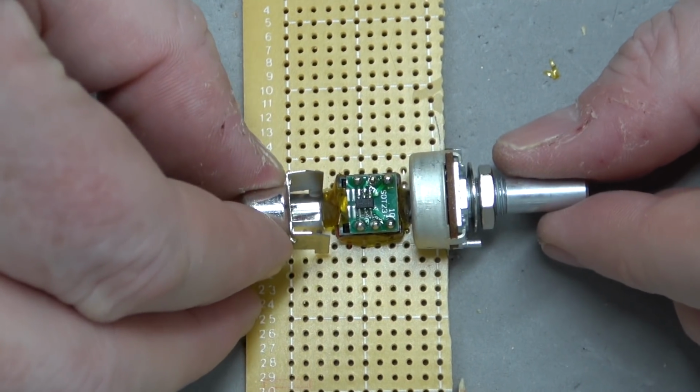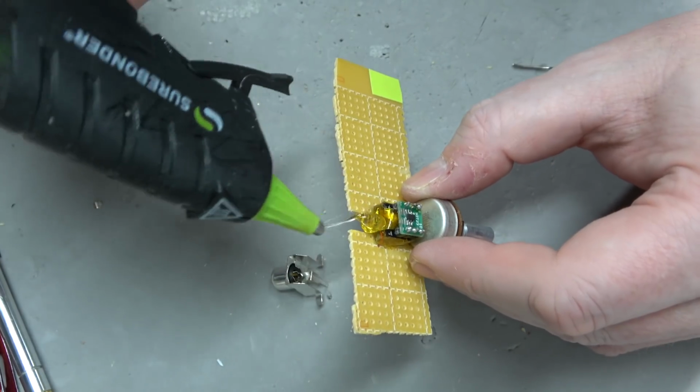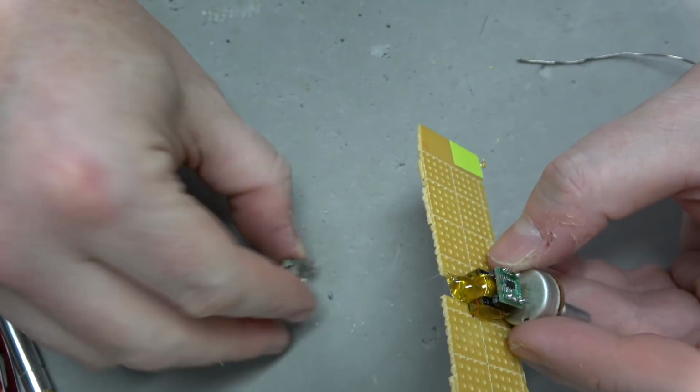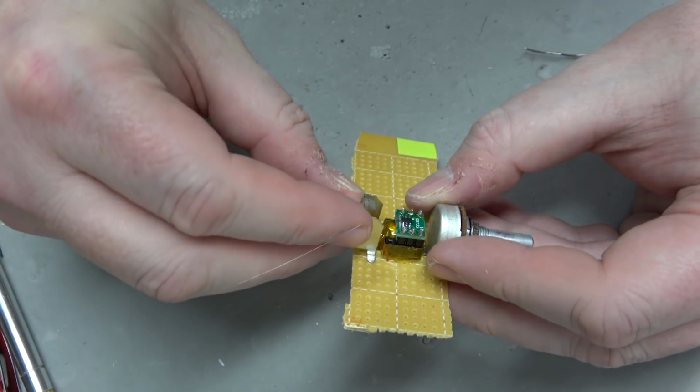I can put this right here. Hello, hot glue, my old friend. I've come to overuse you once again.